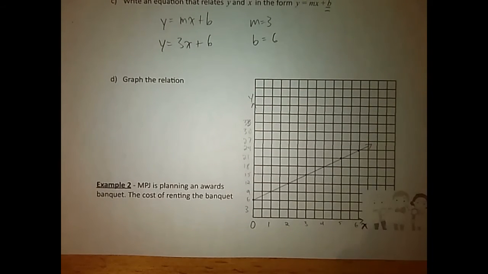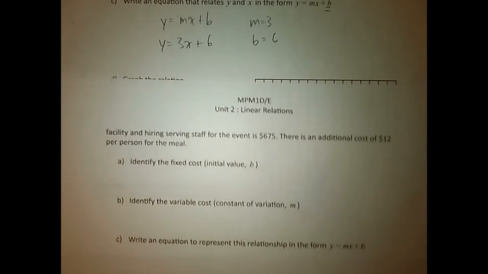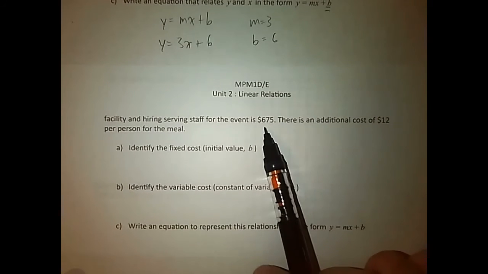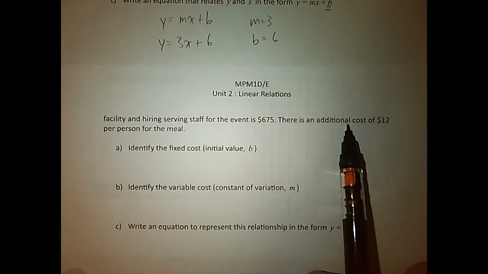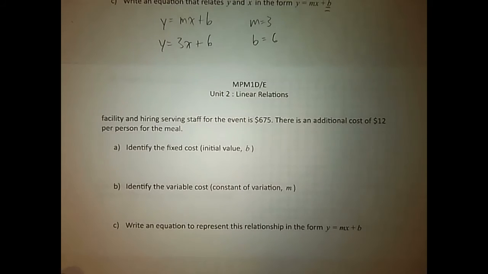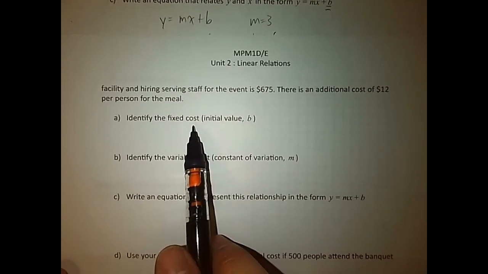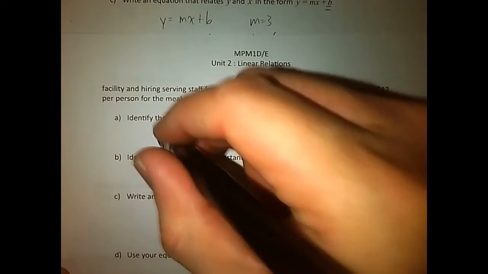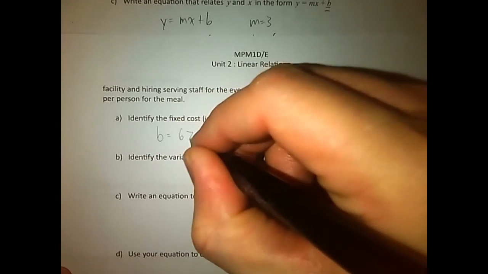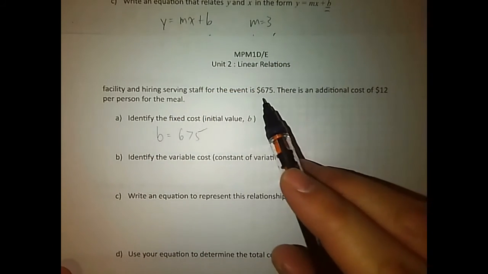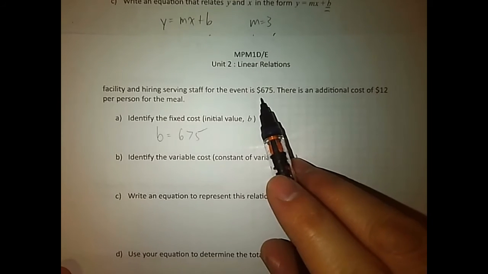So our last example is that MPG is planning an awards banquet. The cost of renting the banquet facility and hiring staff for the event is $675, and then an additional cost of $12 per person per meal. So what is the fixed cost? So what do we have to pay no matter what? It's always going to cost $675 no matter what, just to get the space and to get the serving staff.